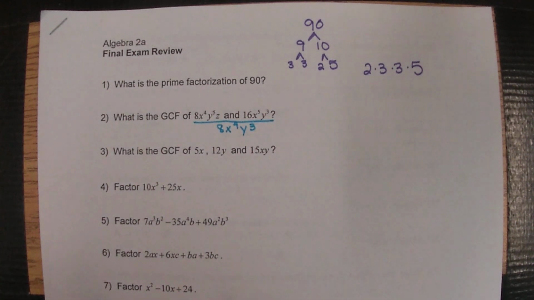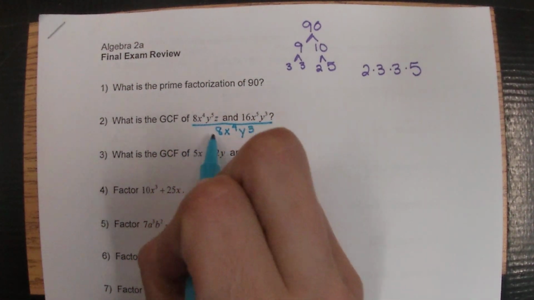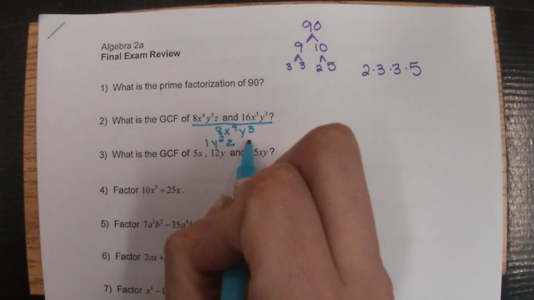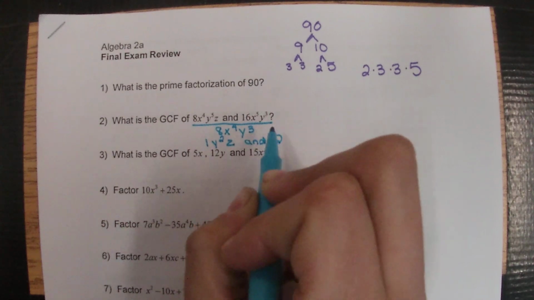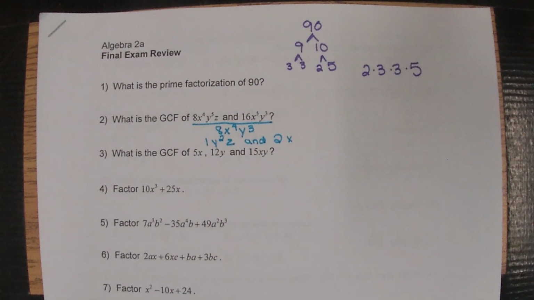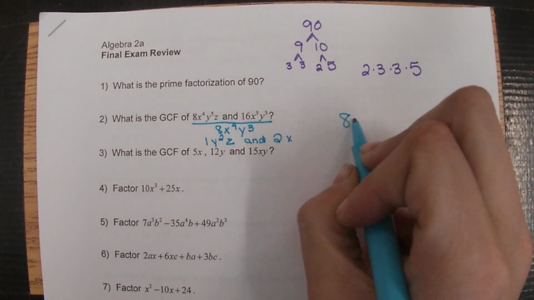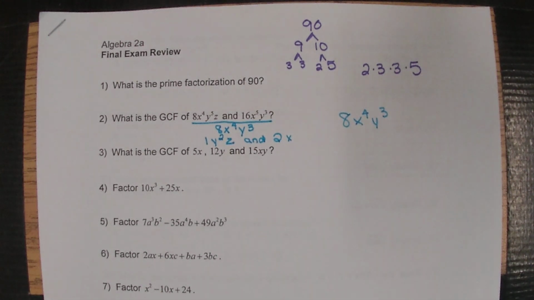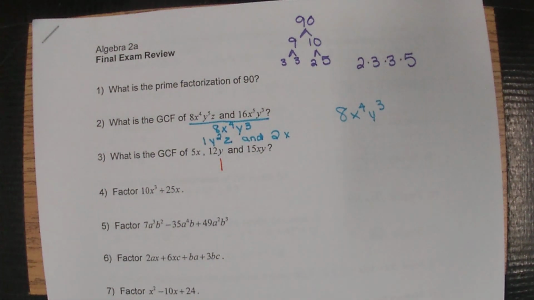And then remember, it's always a good idea to divide to make sure you didn't miss anything. So 1, the x's cancel, y squared z, and 2, x. Yep, so nothing goes into 1 that also goes into 2, nor do they have any common variables. So 8x to the 4th, y to the 3rd. Number 3, our GCF for all 3 of those, they don't have anything in common. So if there's nothing, right, our real GCF is actually 1. So for number 3, our answer should just be 1.